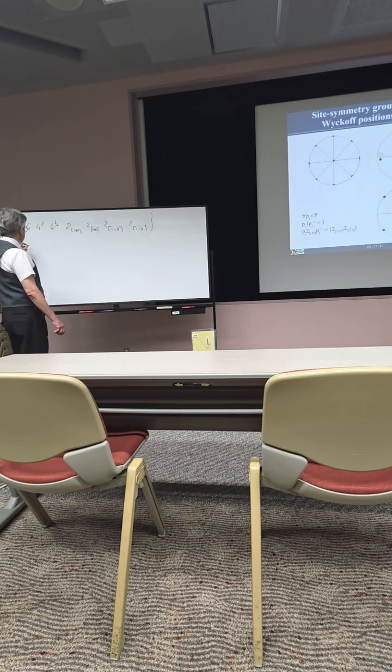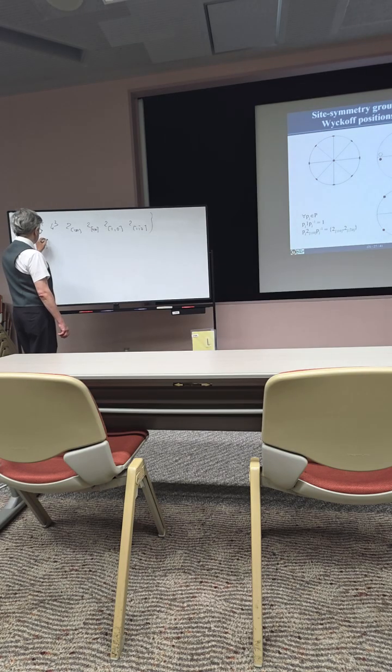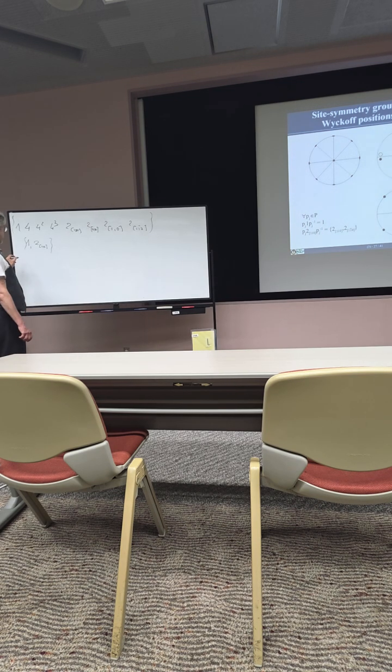And now I consider the subgroup 1, 2_1, 1 bar 0. It's a subgroup of this. And now I want to act with P^-1 for every P on 1, 2_1, 1 bar 0.